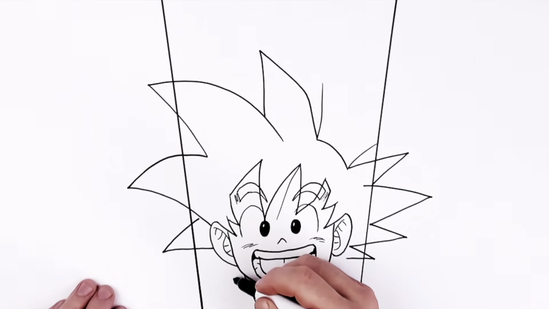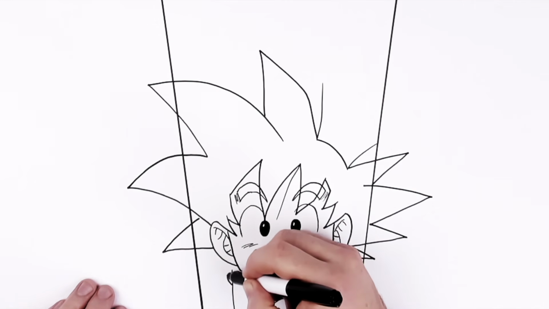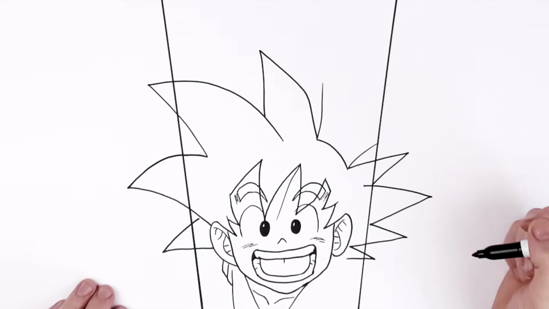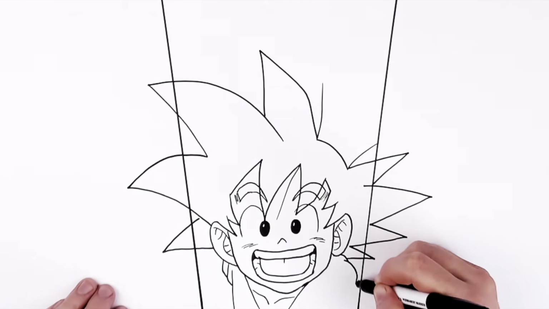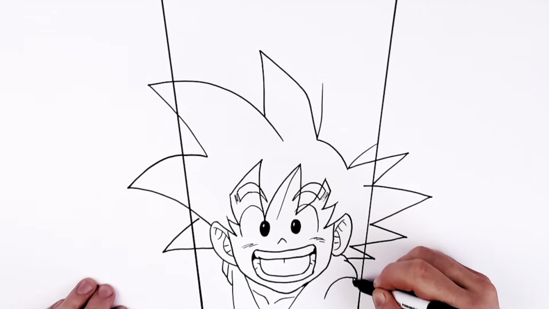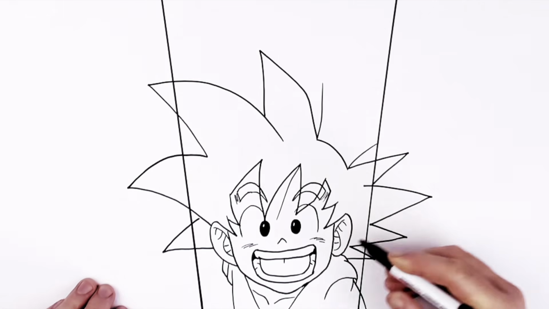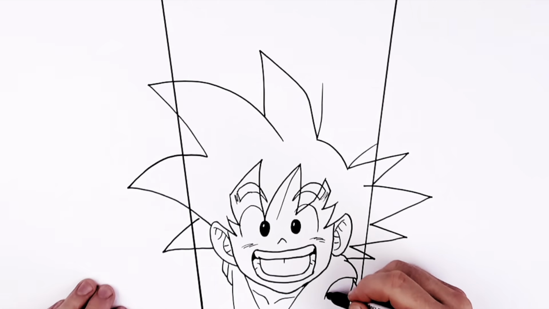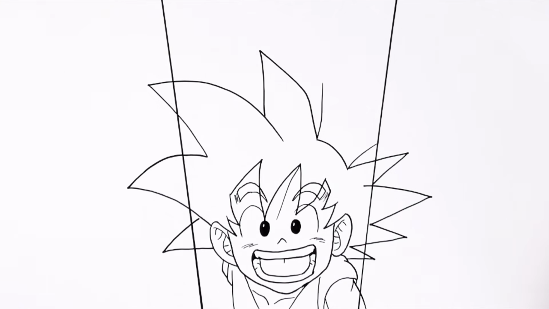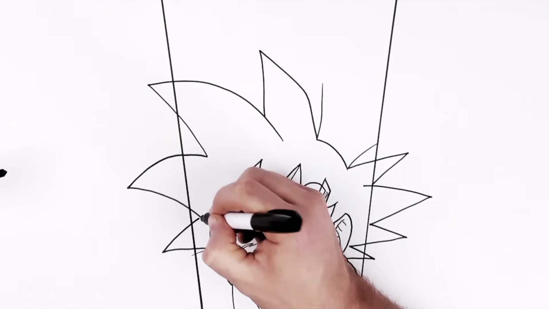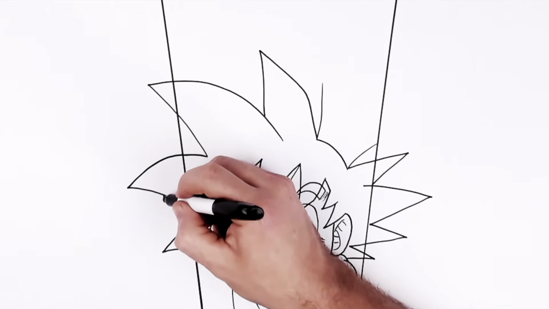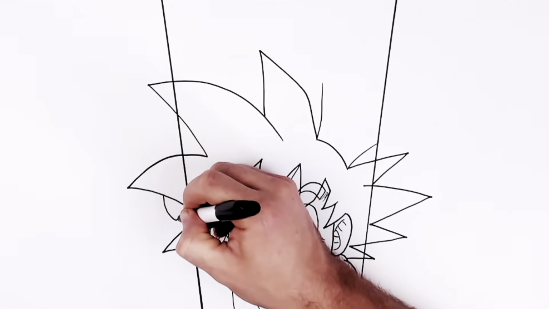And then his chest and arm goes out here, and then his shoulder on this side. Just going down that way. And then his blue wristband here.